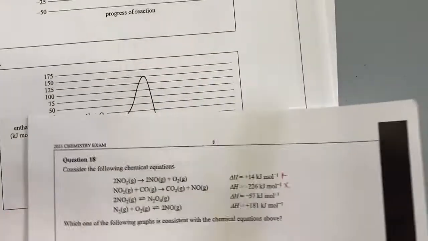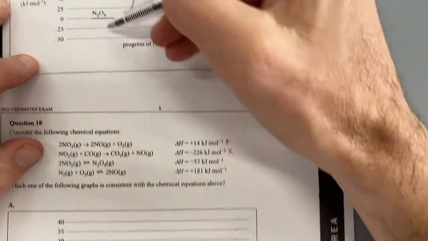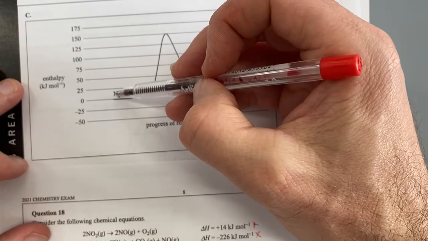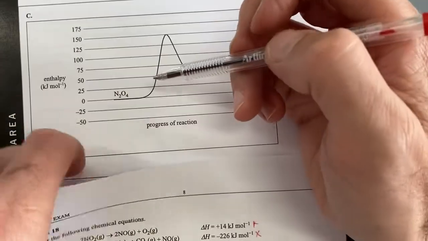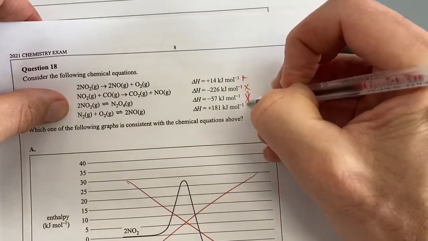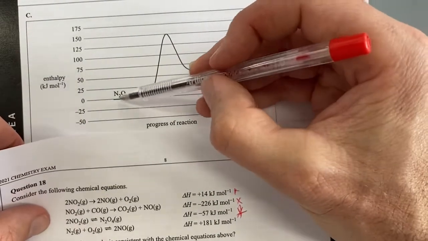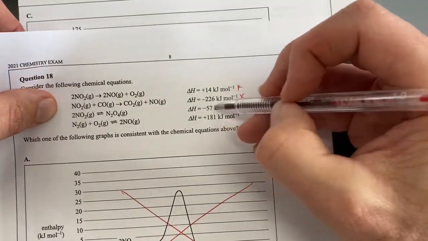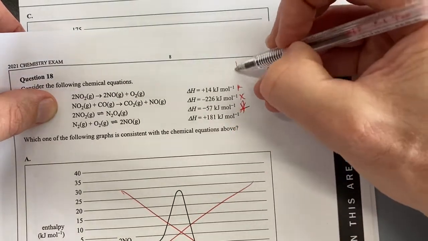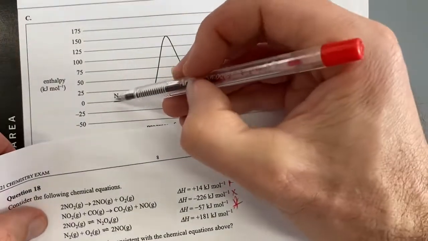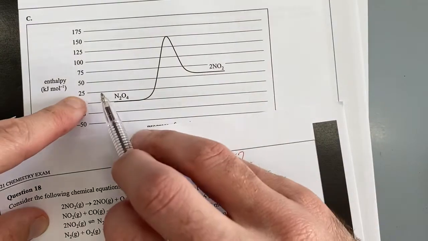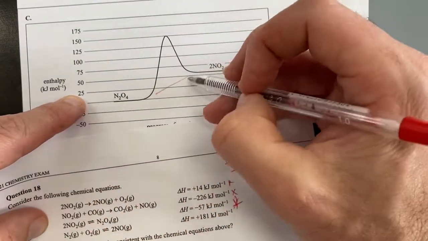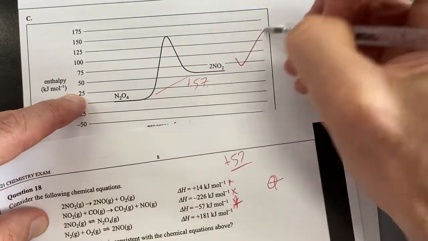Let's have a look at the next two. Here we've got dinitrogen tetroxide, so therefore we're dealing with this reaction here. And this one is showing the backwards reaction. So the backwards reaction for this one should be positive 57. So therefore it's going up, which is good. It's going up by about 57 there. So that's looking pretty good at the moment.